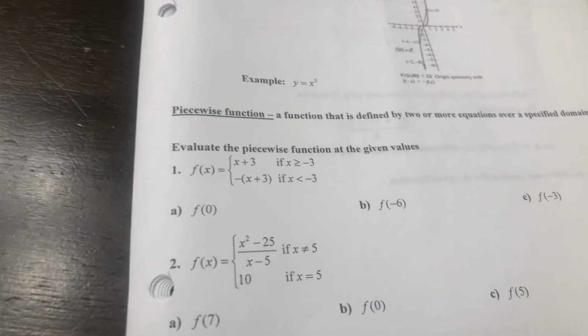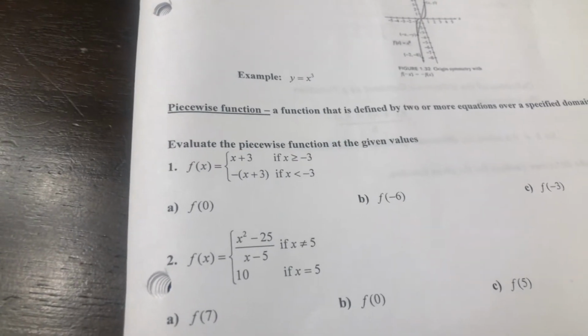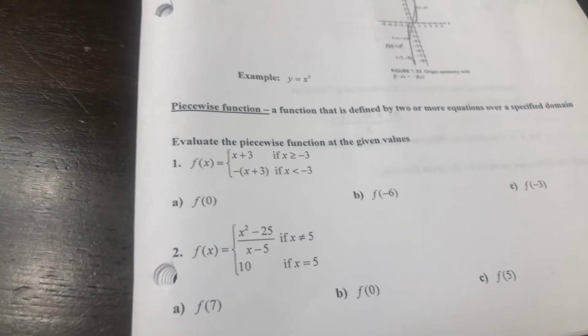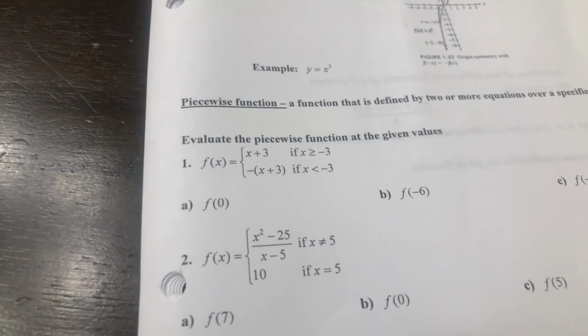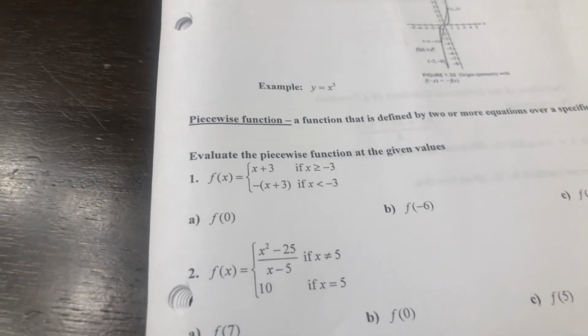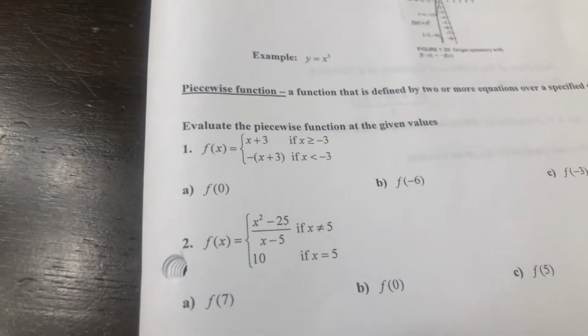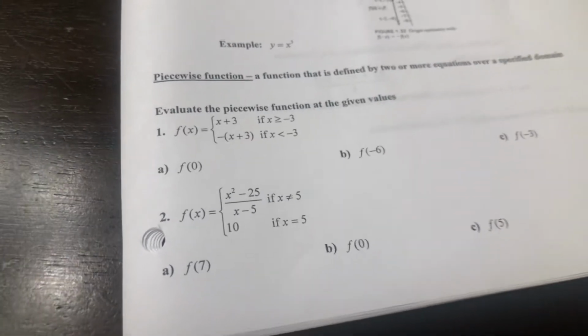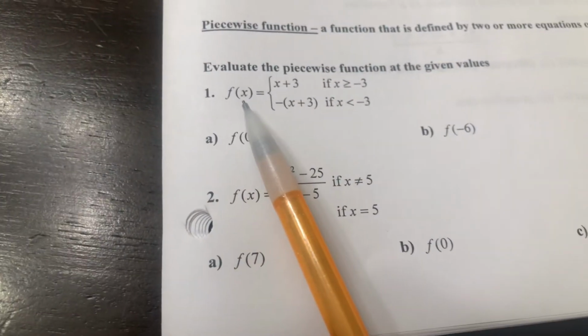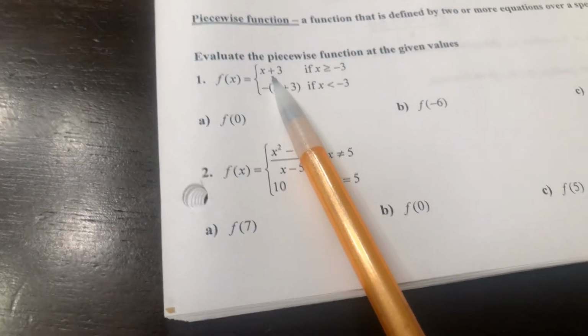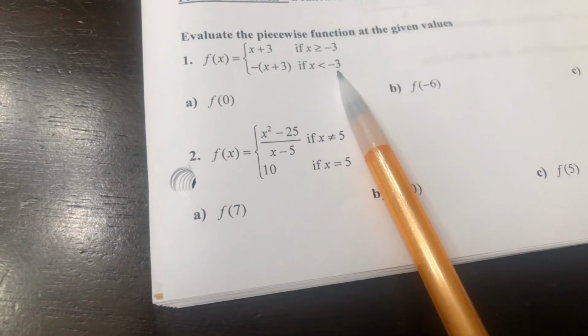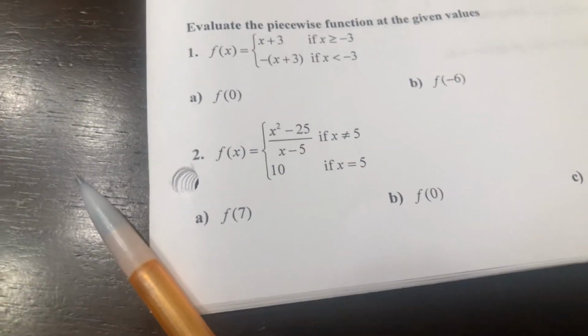Okay, so now we're going to go into something called piecewise functions. Even though chapter 1 is not a hard chapter, there is so much in chapter 1 that is really important to your success in calculus. You need to know functions, you need to know relative minimums and maximums, and you need to know piecewise functions. So we have this function f of x, and if x is bigger than -3, then x plus 3 is our guy. If x is less than -3, then this is our guy.